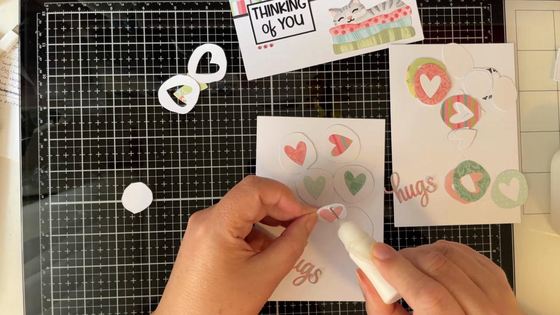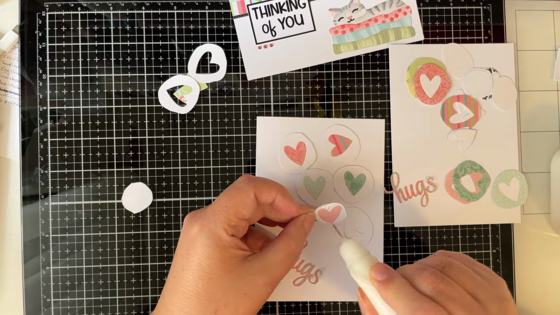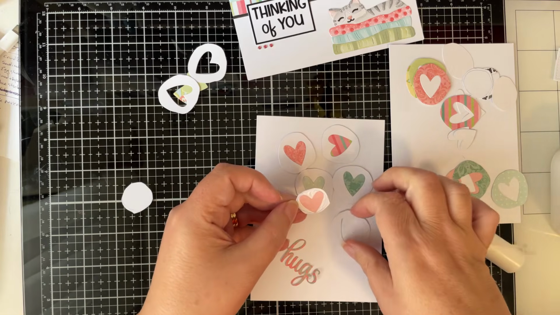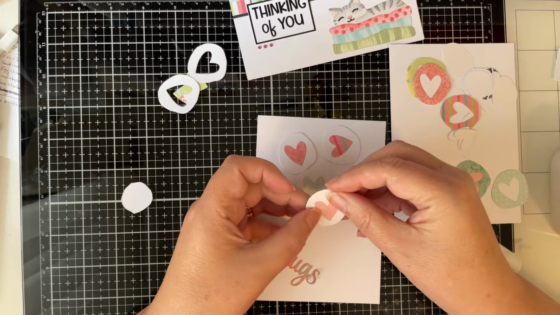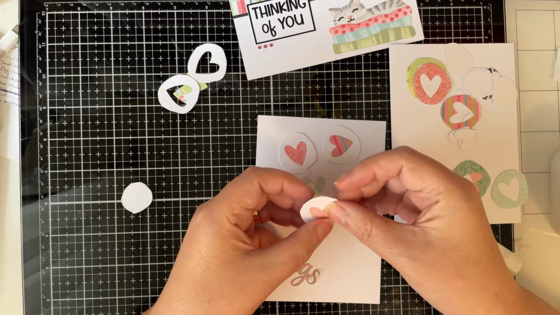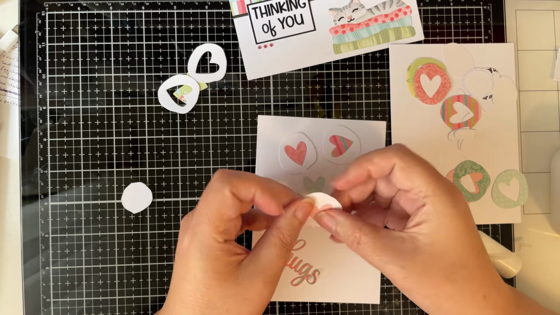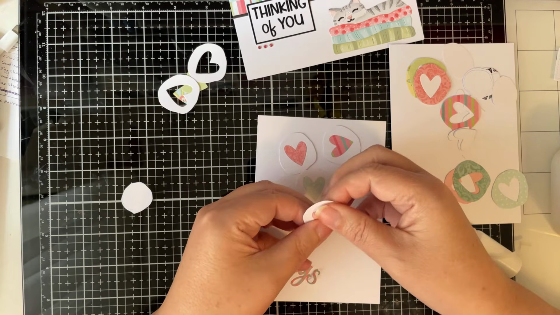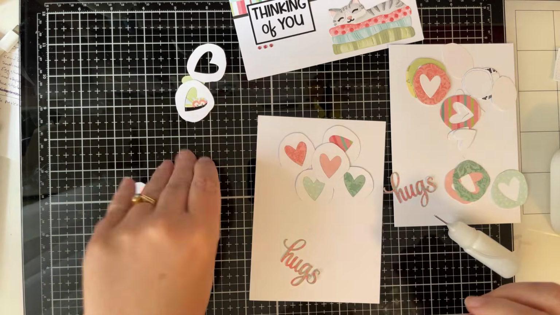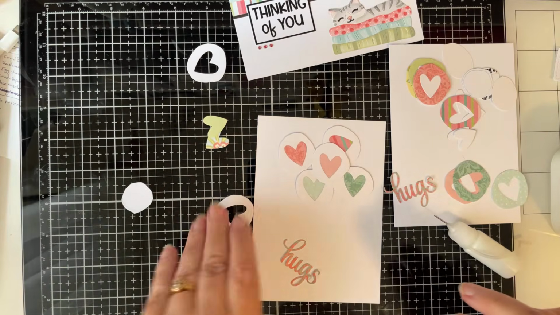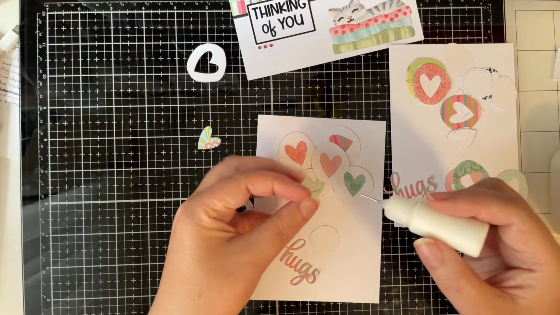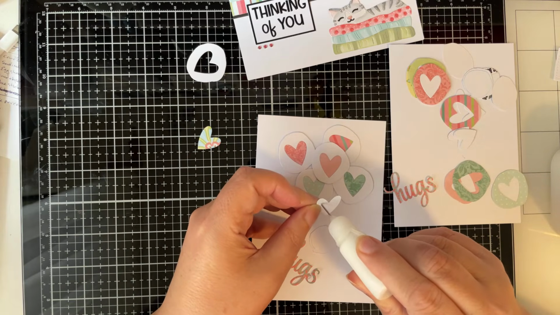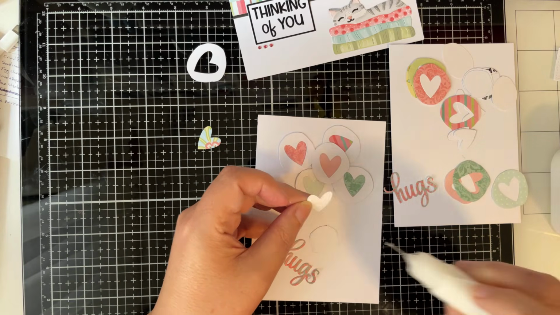I think it was in February, or maybe it was January, I talked about that paper. You know that paper that you've got in your collection that you just hate? Every time you're going through papers, you skip past it because you don't like it. You're never going to use it, so you just keep skipping past it. Everyone's got that paper. I'm sure of it. I'm going to show you how I chose cardstock to go with that paper of mine.